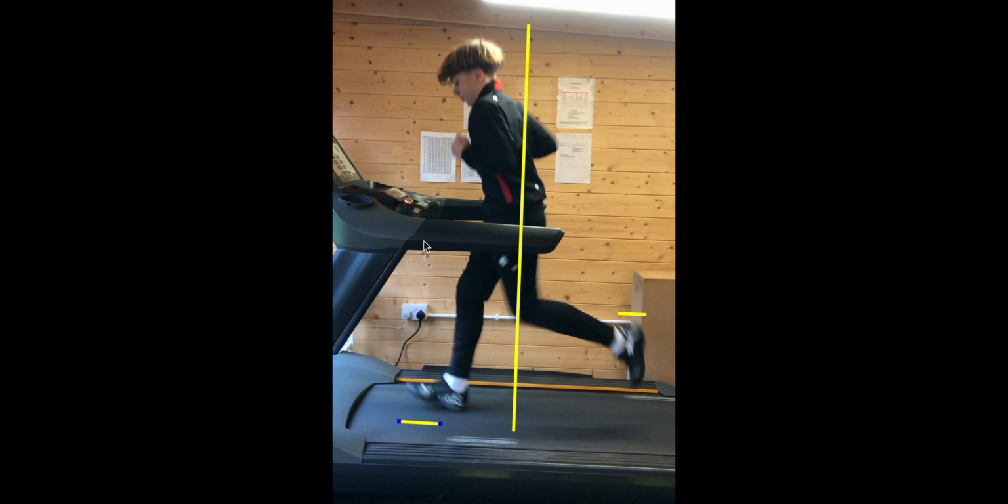We'll just draw another one. Overstride is reduced on that right side. And again, potential issues it can present are hip pain, potential groin pain as well, and foot pain just from that impact as it's coming down.